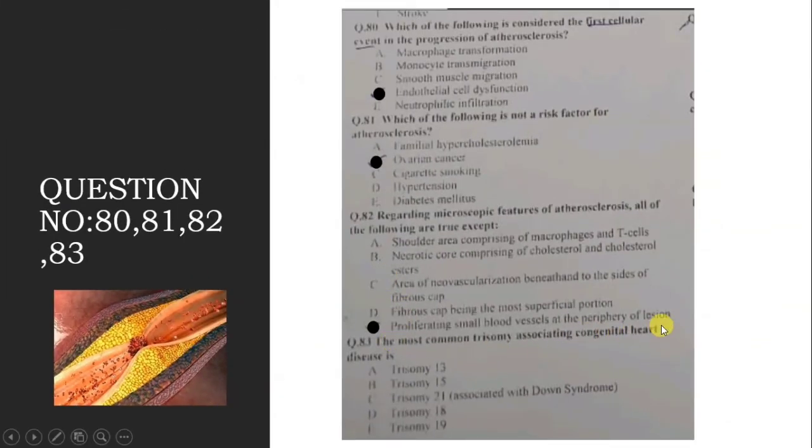The most common trisomy associated with congenital heart disease is trisomy 13, 15, 21, or 18, 19. So congenital heart disease is also related with Down syndrome, which is a common trisomy.